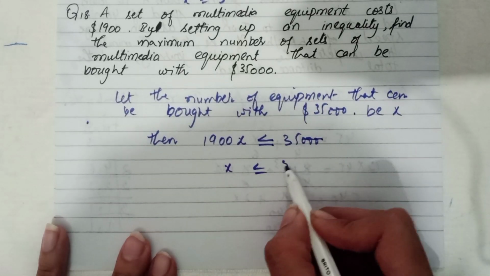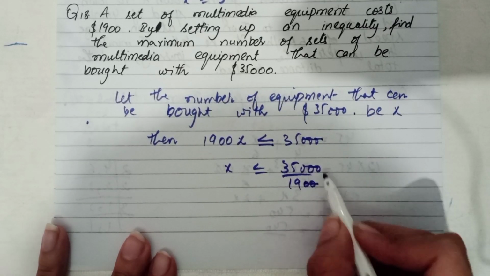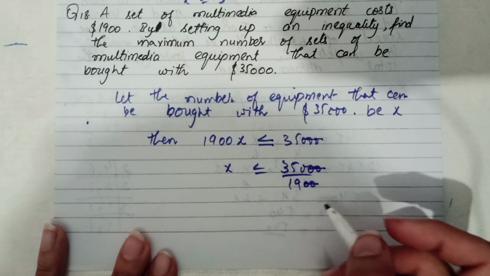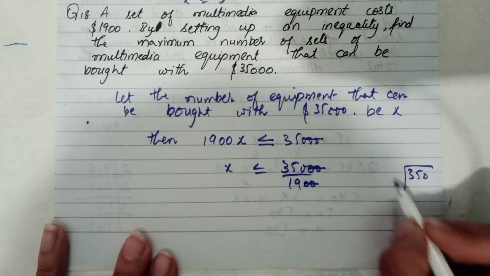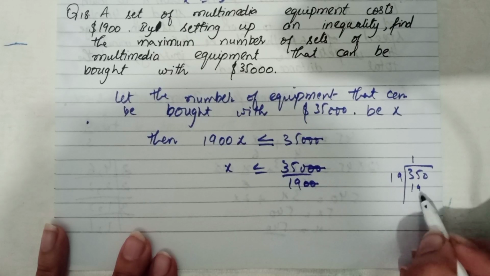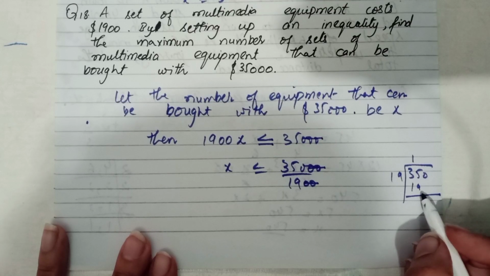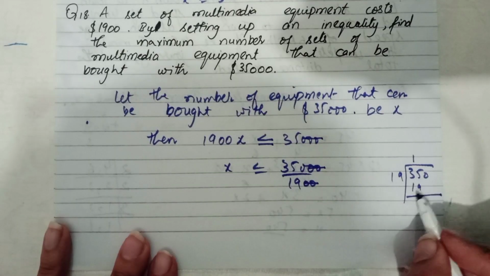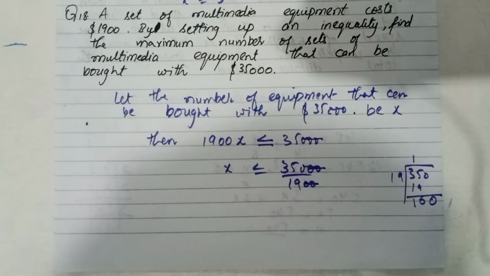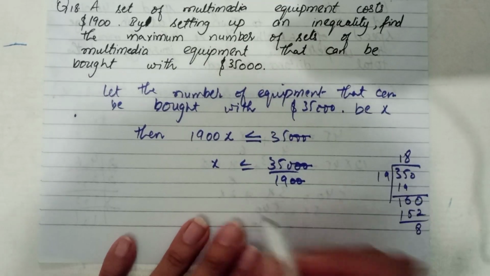Now for x, we have to divide by 1900 and the zeros are cancelled, and by dividing 350 by 19 we get 18. 19 multiplied by 8 we get 152 and by subtracting we get 8.